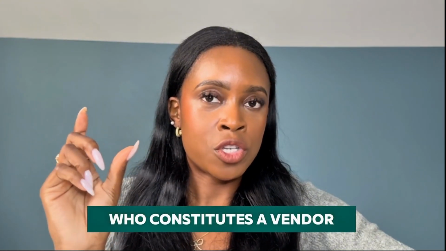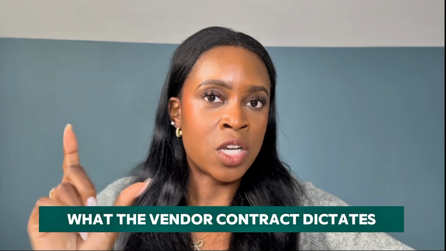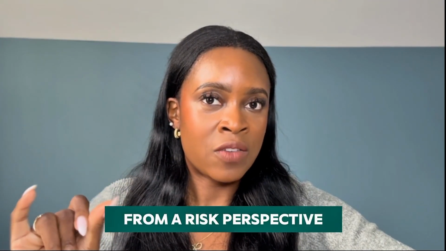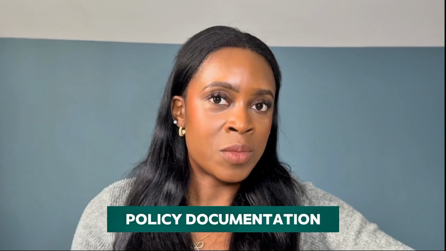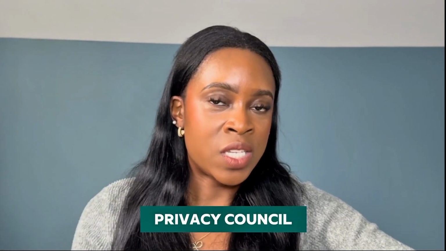So you need to not only be able to understand who constitutes a vendor within the organization, you also need to be able to understand what the vendor contract dictates and what your business is able to accept from a risk perspective based on the internal policy documentation that's been created by the privacy manager in liaison with the Privacy Council. The last thing I want to talk about in this video is the privacy technologist's role.